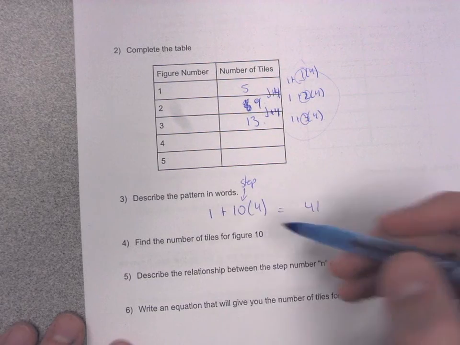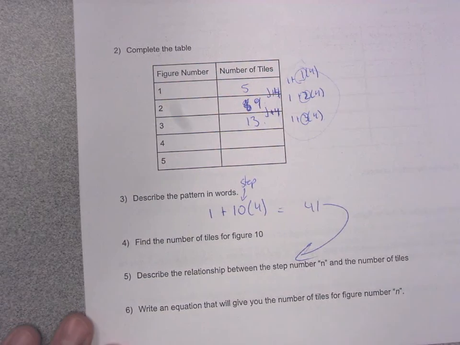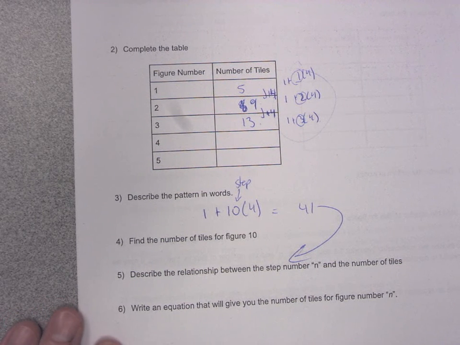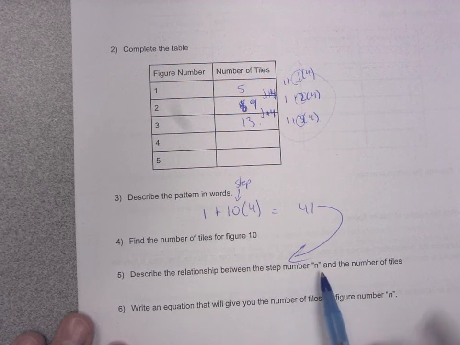Oh, sorry, I put this in the pattern. This goes down here. My bad. You have some description written there for the pattern. That's your own words, but you can kind of see what's happening. We've talked about that. Okay, describe the relationship between the step number n and the number of tiles.